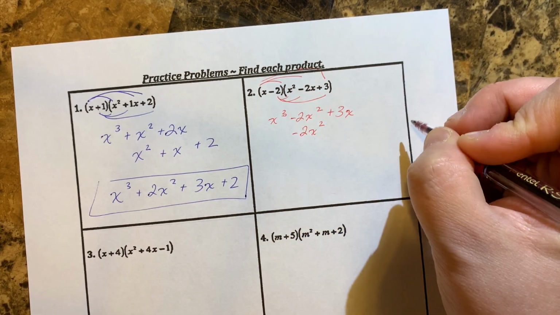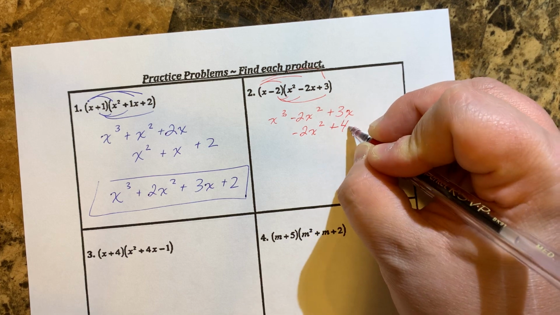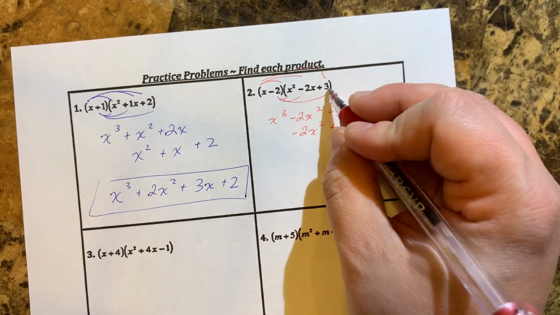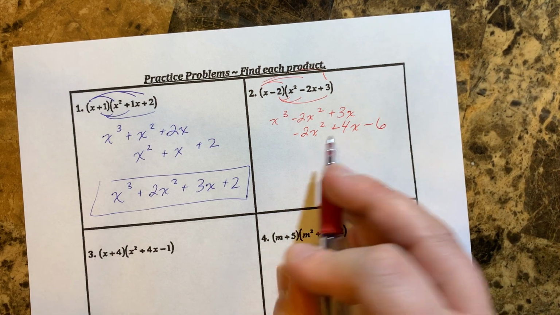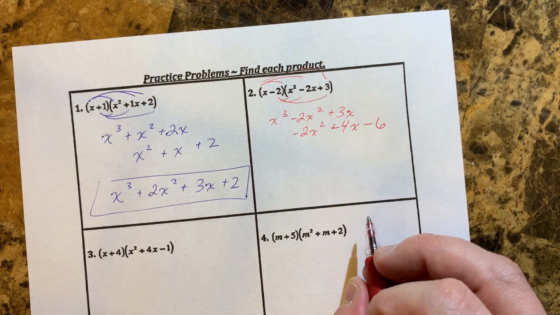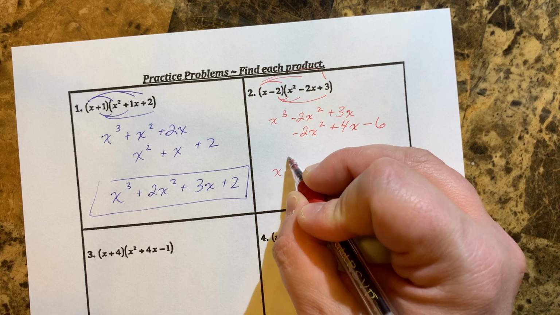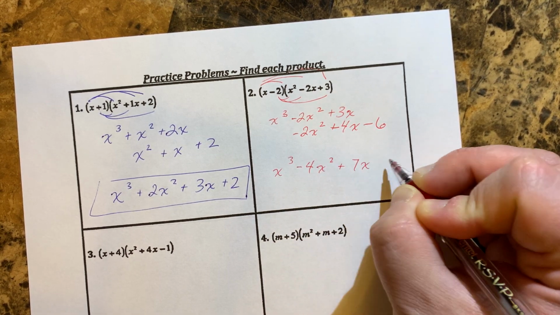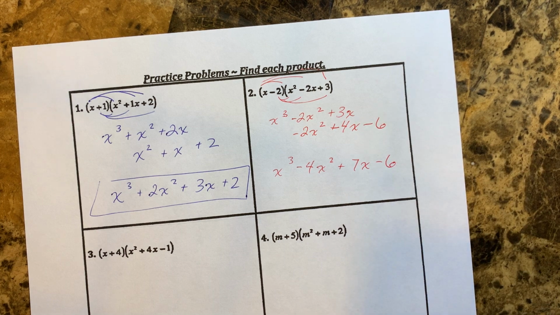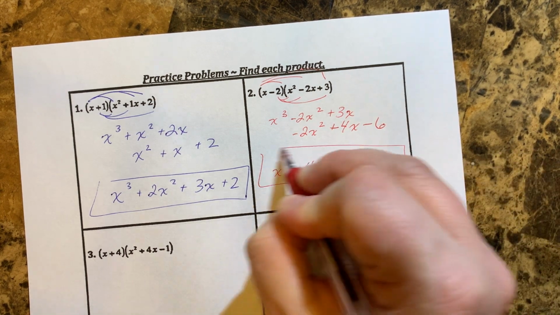Negative 2 times negative 2x is now positive 4x. And negative 2 times 3 is negative 6. So when I combine like terms that I lined up vertically here, I get x cubed minus 4x squared plus 7x minus 6. Final answer.